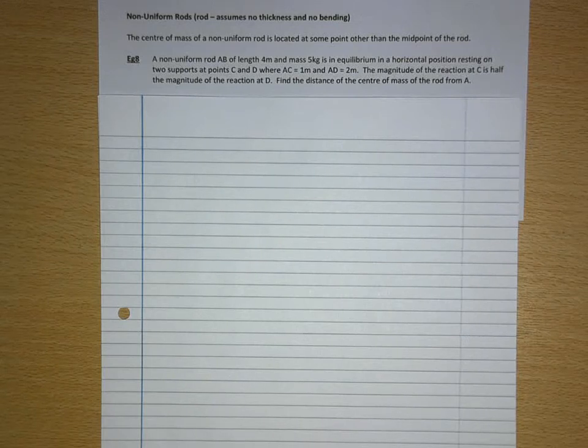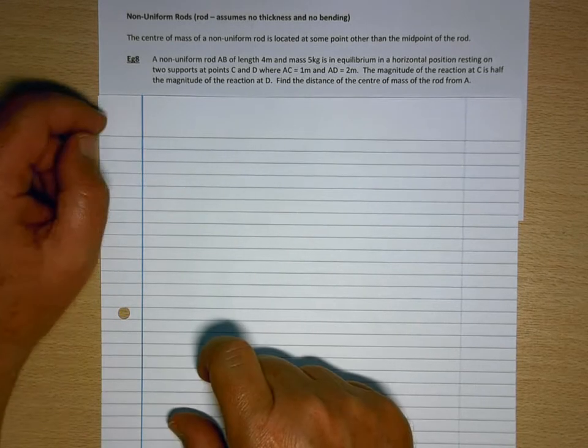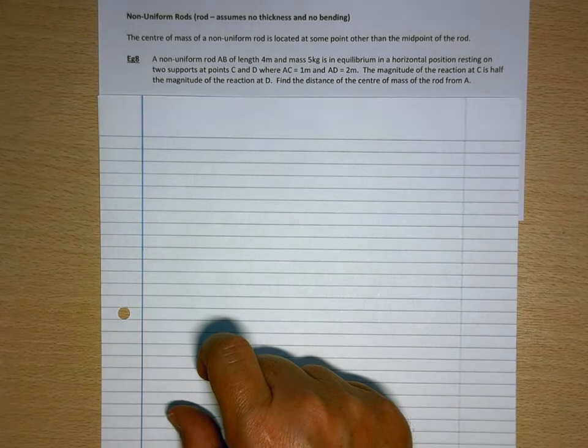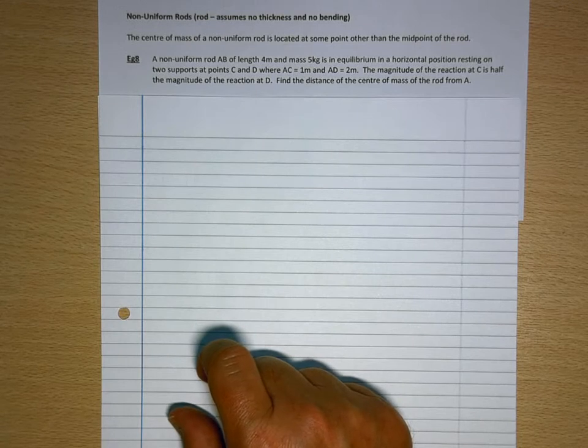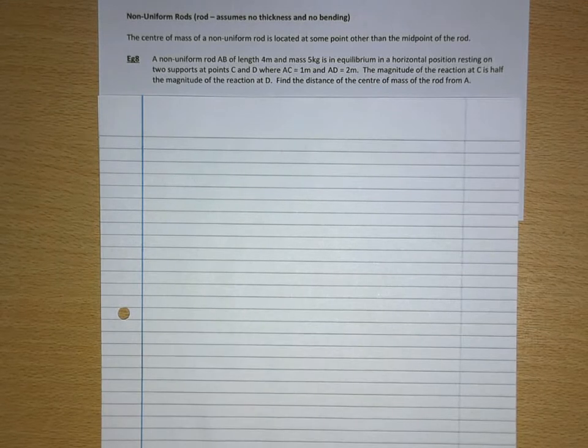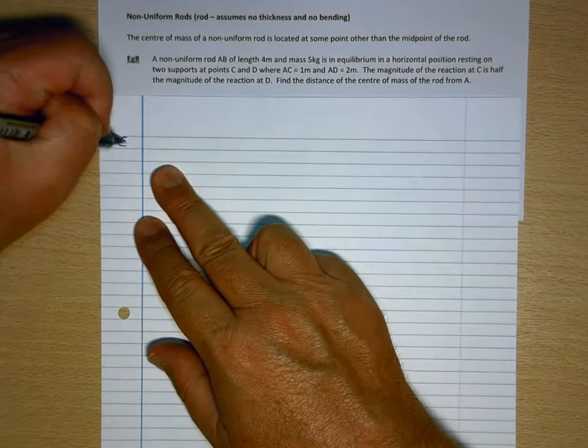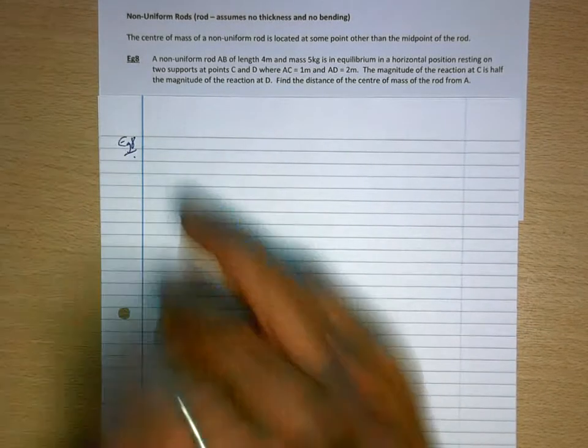Okay, and then the final example that we're going to look at is one where the rod is non-uniform. So non-uniform means that we can't assume that the centre of mass is going to be placed at the centre of the rod, and the word rod is basically something that has negligible thickness, and you don't have to worry about any bending in the system. So let's have a look what we got.